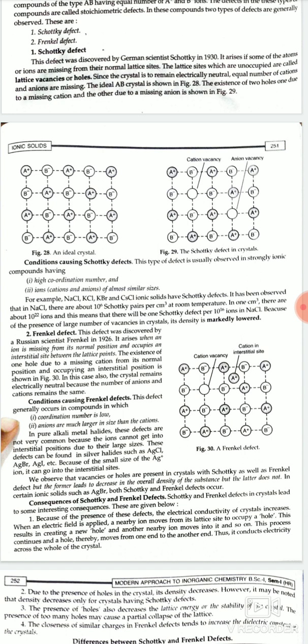Now, consequences of Schottky and Frenkel defects. Schottky and Frenkel defects in crystals lead to some interesting consequences. These are given below. First, because of the presence of these defects, the electrical conductivity of the crystal increases. When an electric field is applied, a nearby ion moves from its lattice site to occupy a hole.